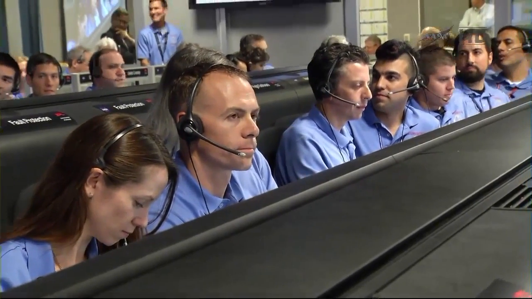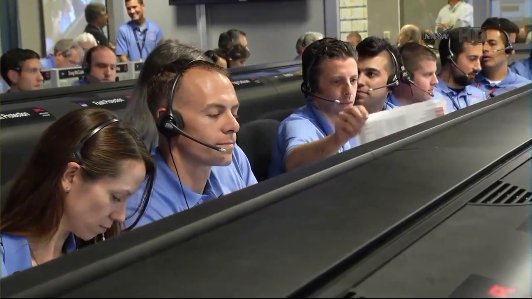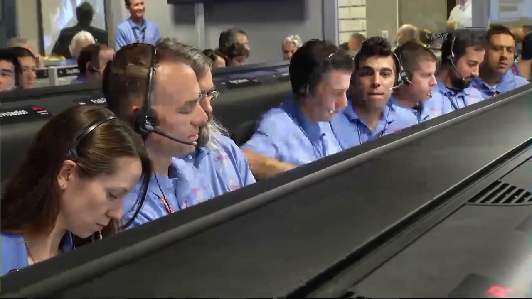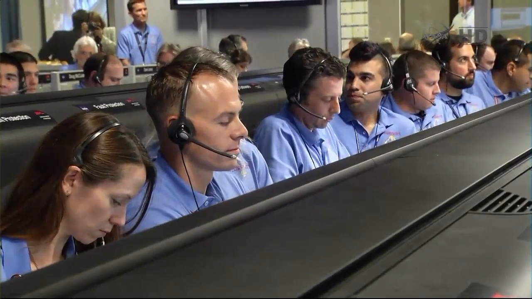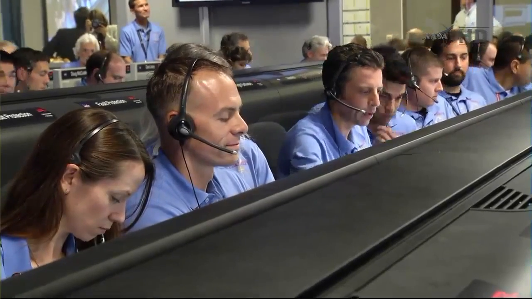We're now 5 minutes to entry. Continuing to receive heartbeat tones. Everything is good. At this time, Curiosity should be up to about 5.5 kilometers per second.